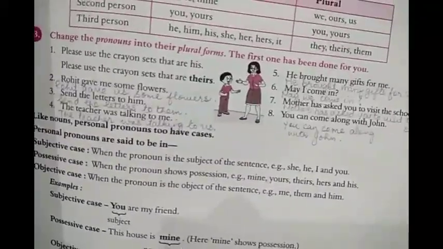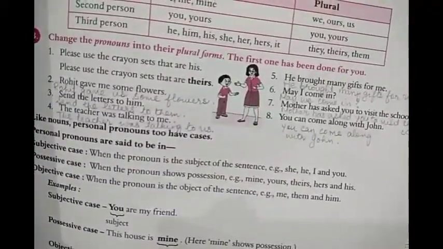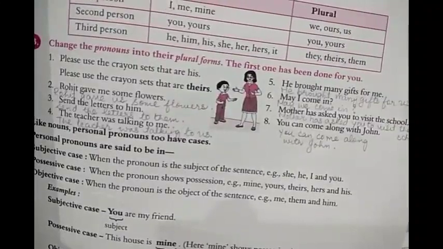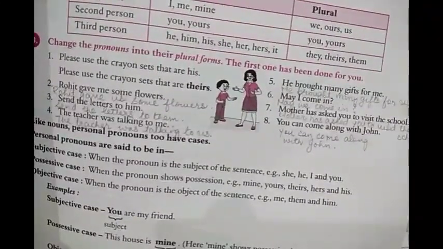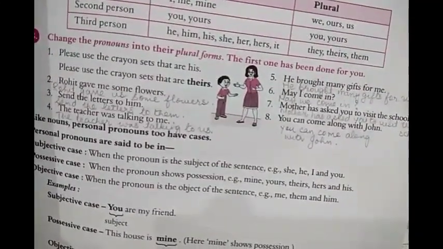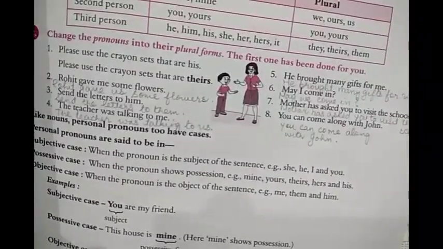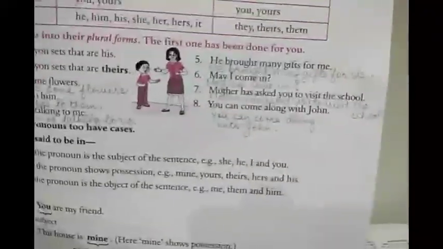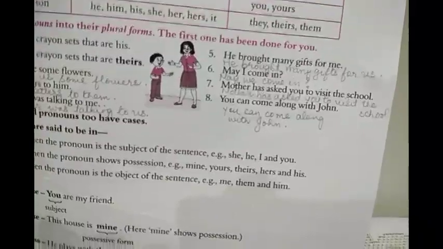See number 2, Rohit gave me some flowers. So the answer will be: Rohit gave us some flowers. So "me" we have made plural to "us". Similarly, you can go through the other numbers also.